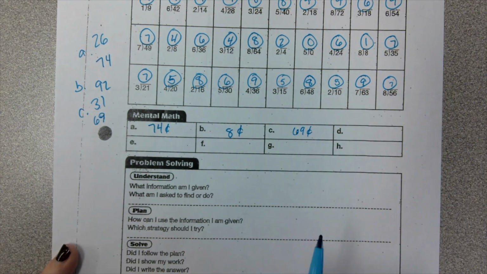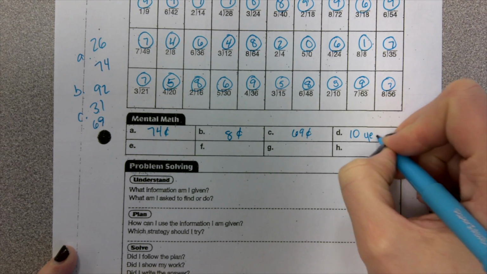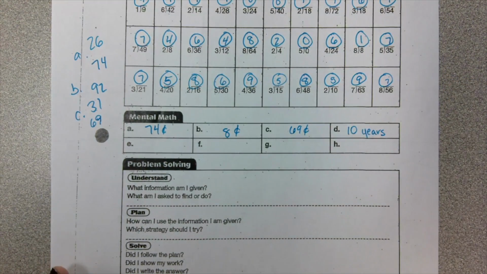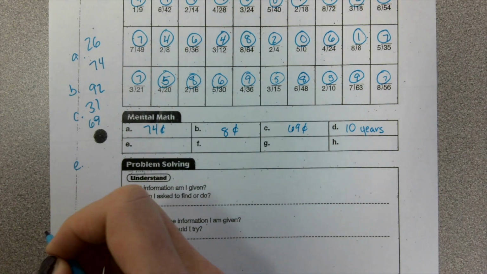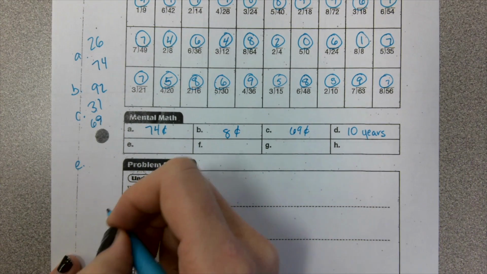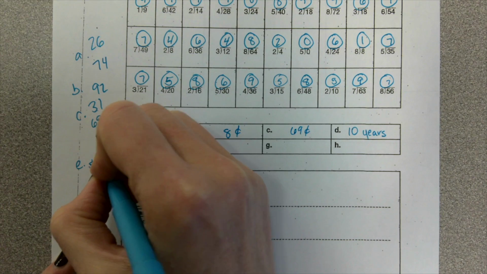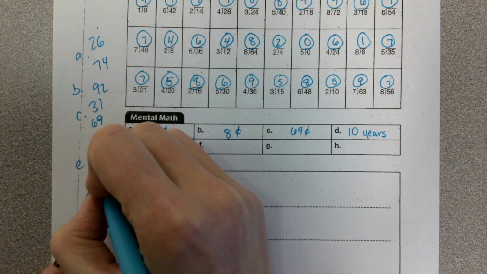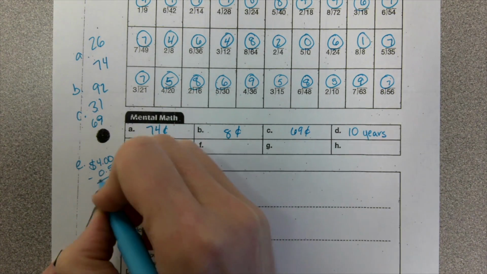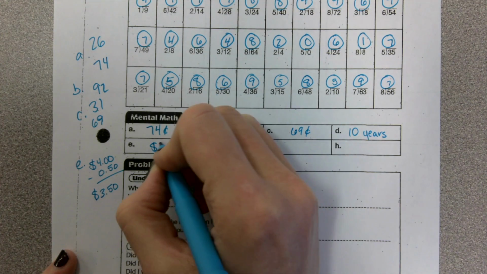D, how many years are in 1 decade? Remember, 1 decade was 10 years. E, Autumn paid $4 for a box of cereal and received 50 cents back in change. How much did the box of cereal cost? So she paid $4. She got 50 cents back. So what's 50 cents less than $4? That'd be $3.50.